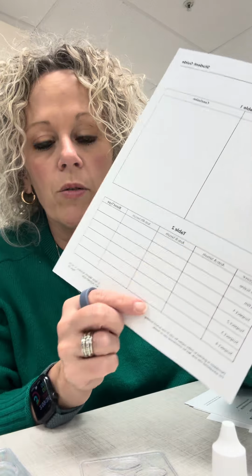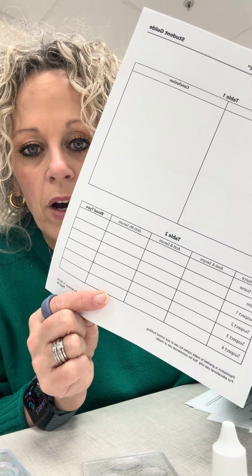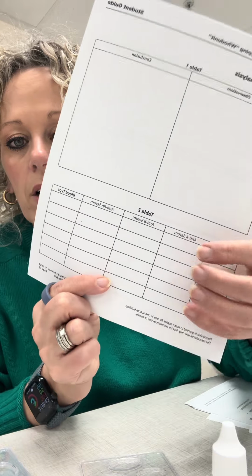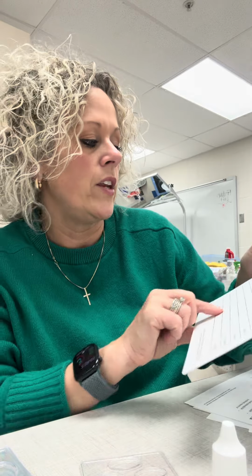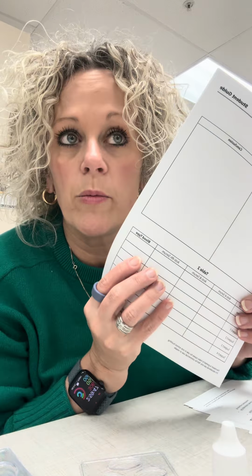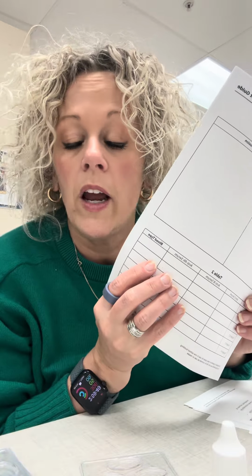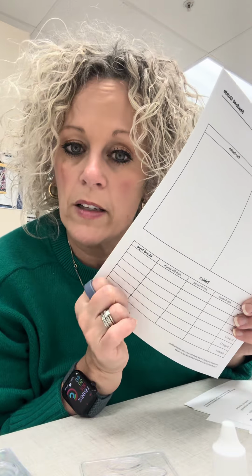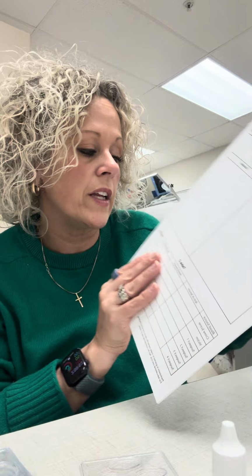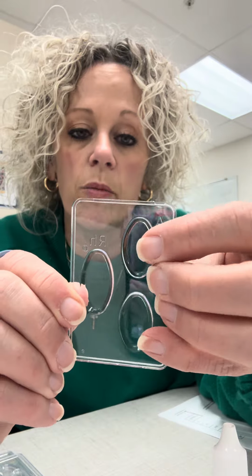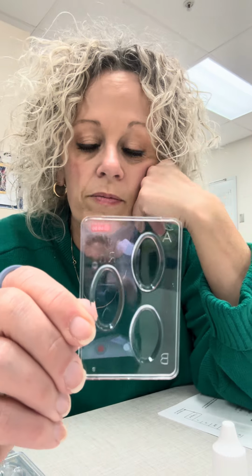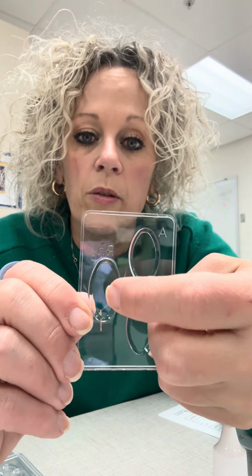Then you have your observation sheet, and then you have your data chart down here at the bottom. So you know, agglutinates, yes or no, and then you will say blood type. So you'll be A, B, AB, or O, and then the RH would be plus or minus. If it doesn't agglutinate, then it would be RH negative. So if the only thing that agglutinates here is A, then it would be A negative blood. If it agglutinates here, then it would be A positive.